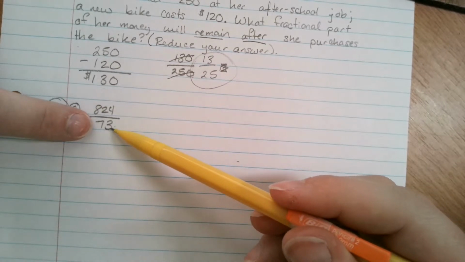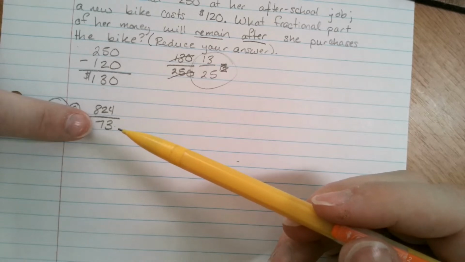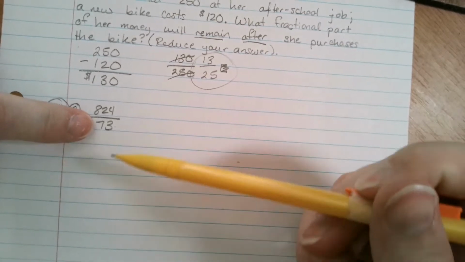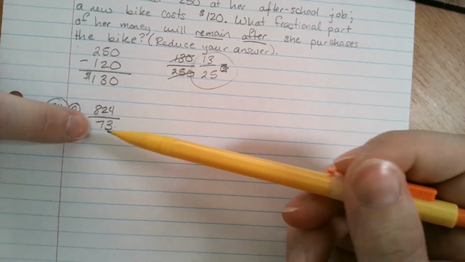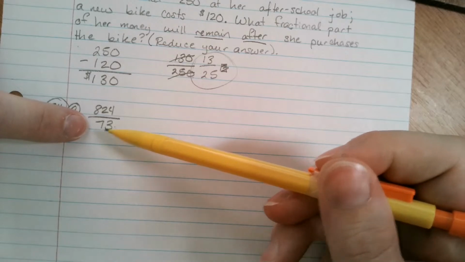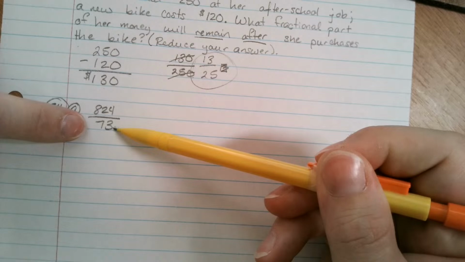It's divisible by 1, as all whole numbers are. We'll go with that for right now. Not divisible by 2, not divisible by 3, not divisible by 4, or 5, or 6.